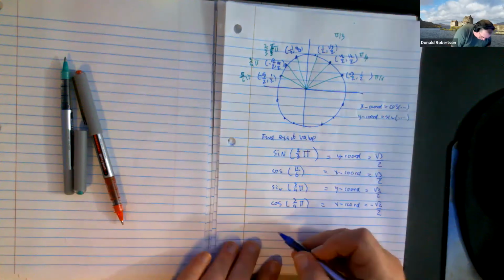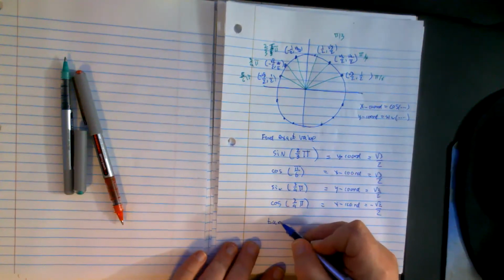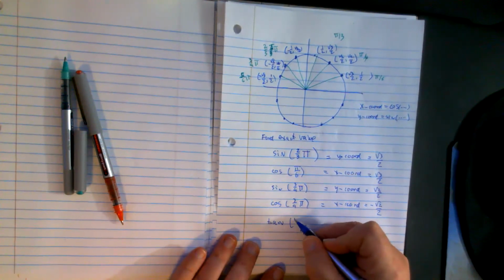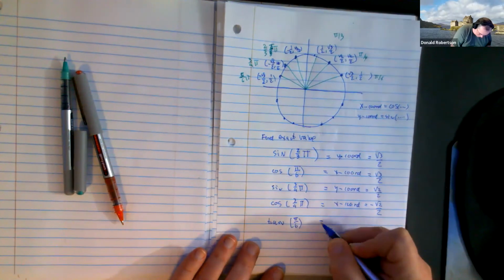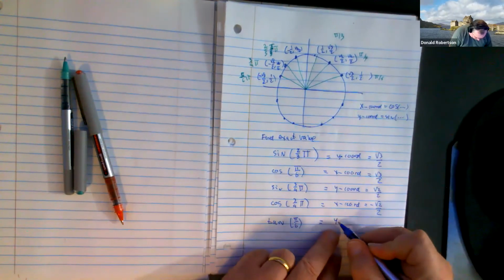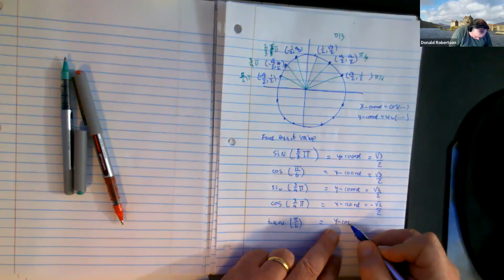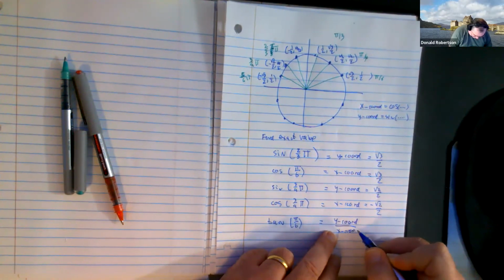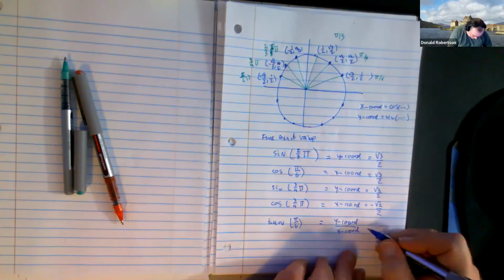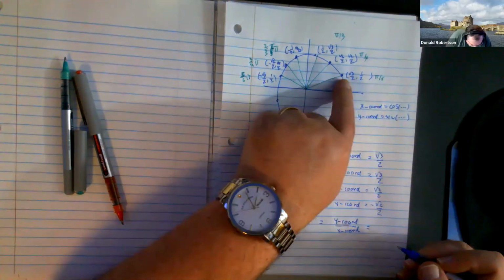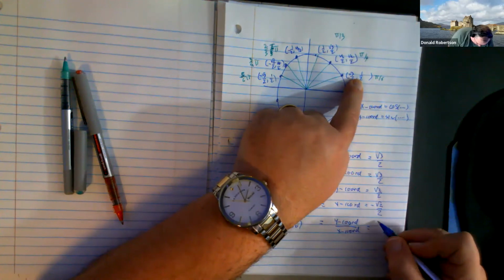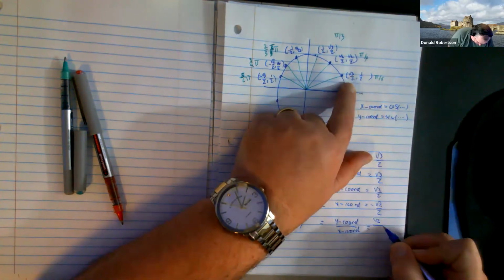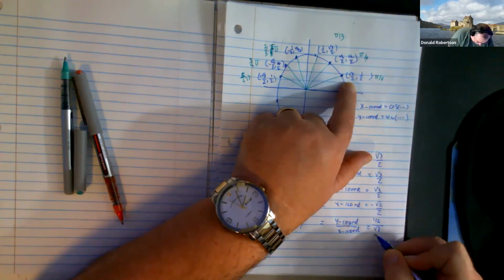Now, suppose they ask you for the tan of pi upon 6. Well, the tan is a little bit trickier, isn't it? Actually, it's the y coordinate divided by the x coordinate. Right? That's the formula for it. And if you take pi upon 6, which is this one, and you take the y coordinate, you get a half. And if you take the x coordinate, you get √3/2.